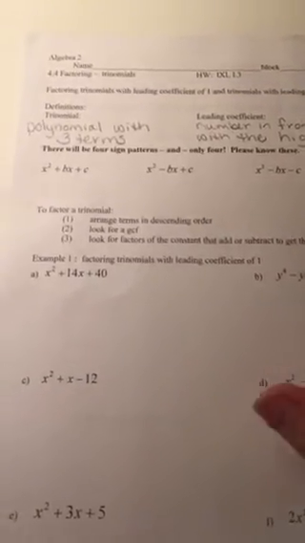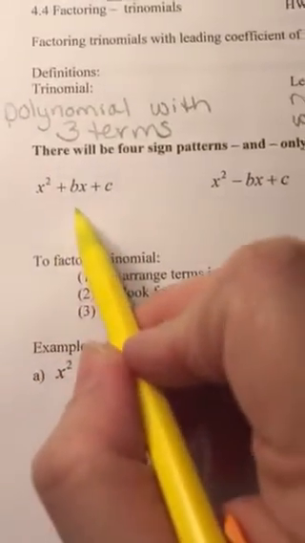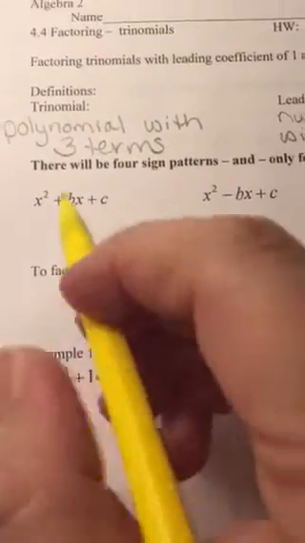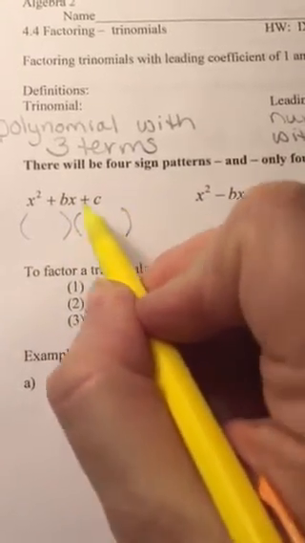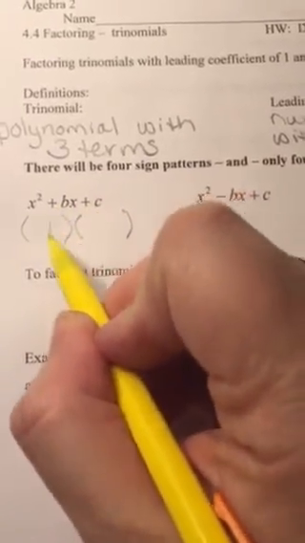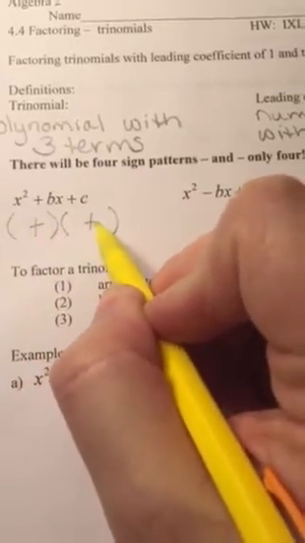Hey guys, we're going to do factoring of trinomials today. So let's look really closely at sign patterns. So this one has a plus and a plus. That means, and I'm not working with any numbers, just signs right now, a plus plus will always factor into a plus and a plus.